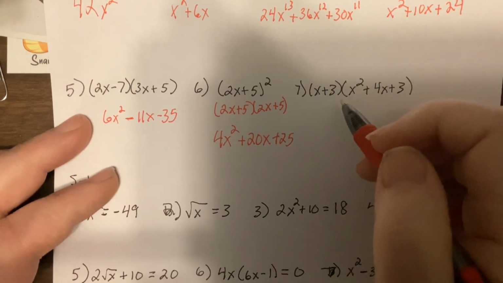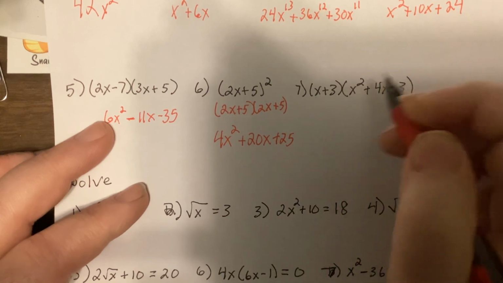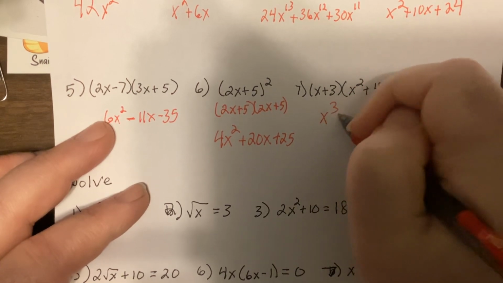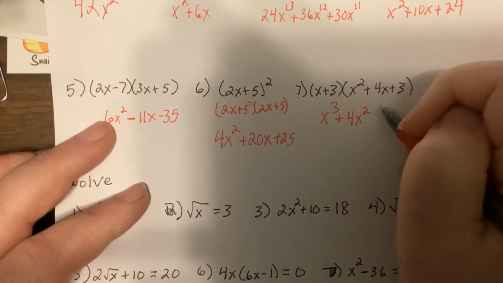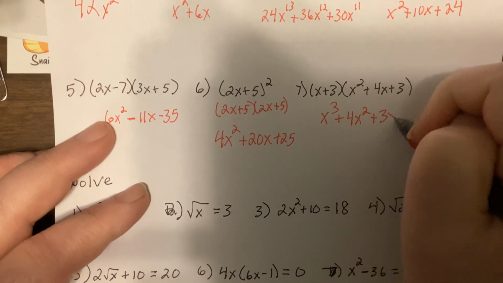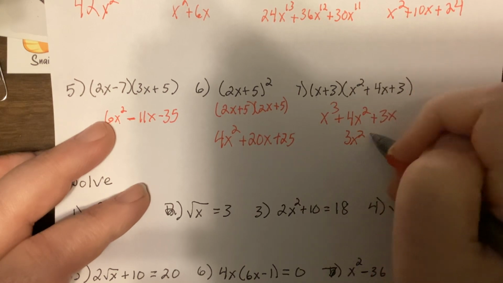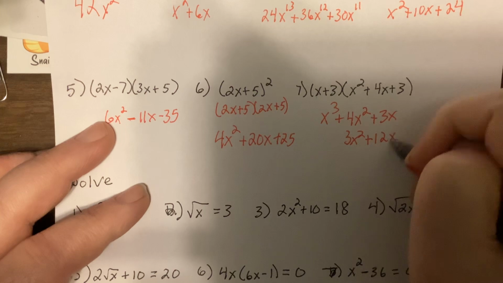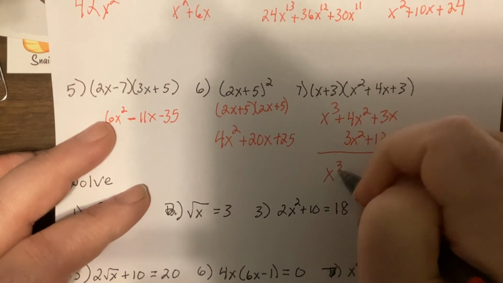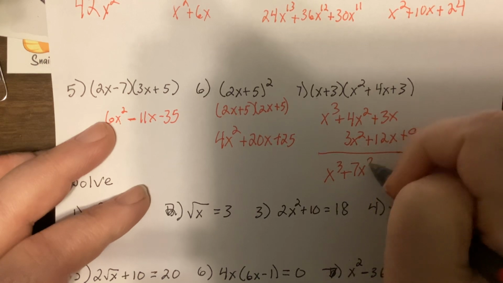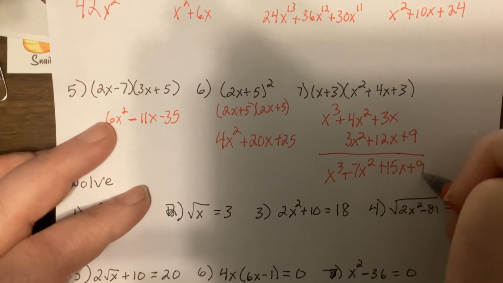So here we got a binomial times a trinomial. So distribute the x, it'd be x cubed plus 4x squared plus 3x. Here distribute the 3, be 3x squared plus 12x plus 9. So x cubed plus 7x squared plus 15x plus 9.